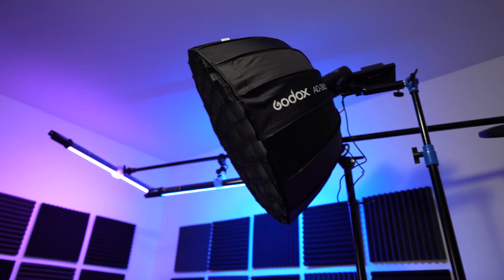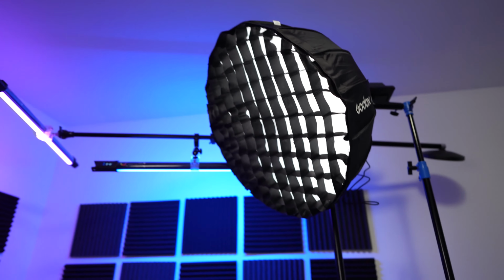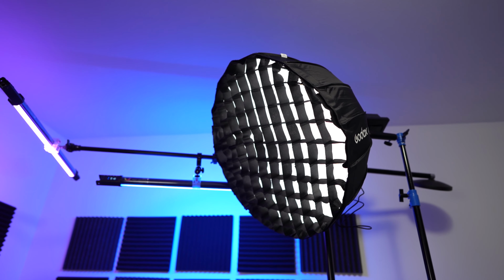But let's bring back that other setup. And I think I'll change my background to purple. Yeah, that feels good. Finally, I do currently have one more light, which is the ML60 inside an ADS85 softbox with a grid on it to act as a hair light.